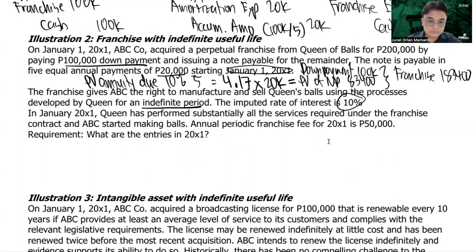Okay. So no amortization ha, kasi indefinite period. Lagay natin dito sa taas, no amo. Ayan, no amortization. Tapos meron ulit tayong periodic franchise fee. So ano yung mga entries natin ng 20x1?